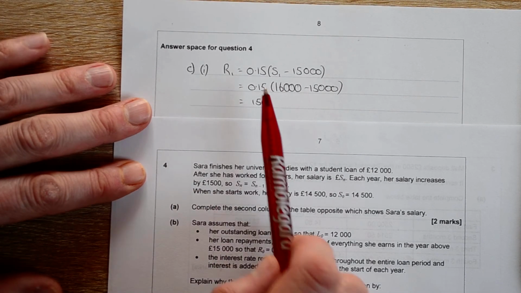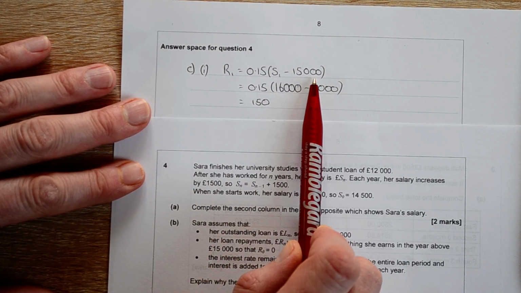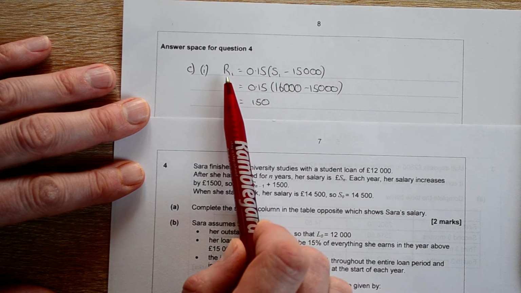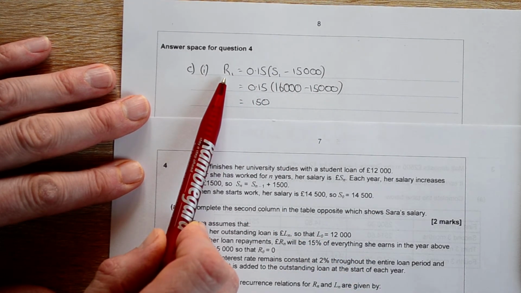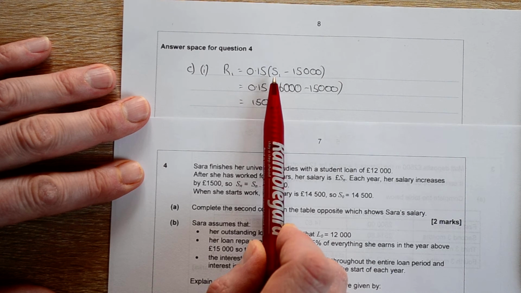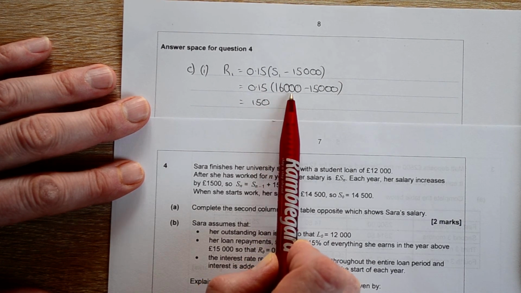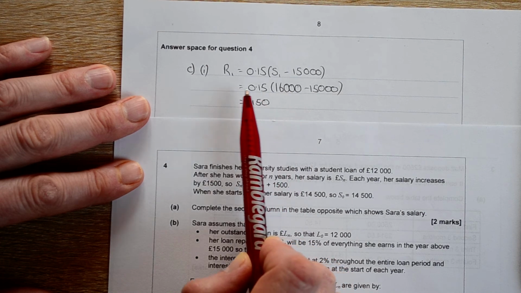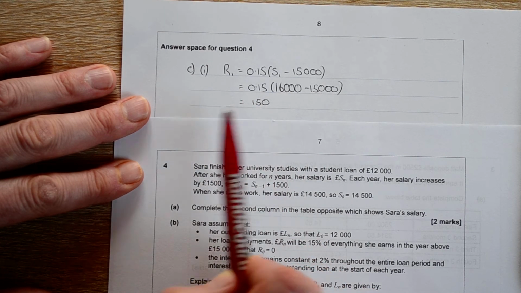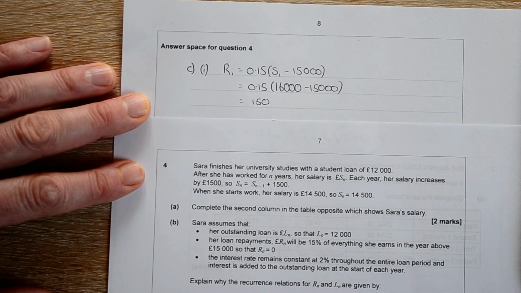Here we have it. This is our formula. I've quoted the formula. I've said, right, we want to show what is the repayment, and in year number 1, her salary is that much. So if we do 0.15 times that, indeed we get 150, which is what we're asked to show.